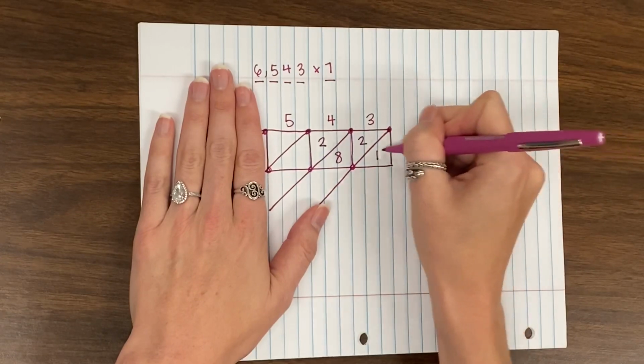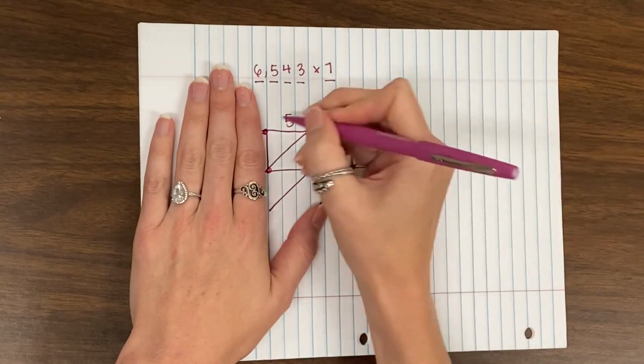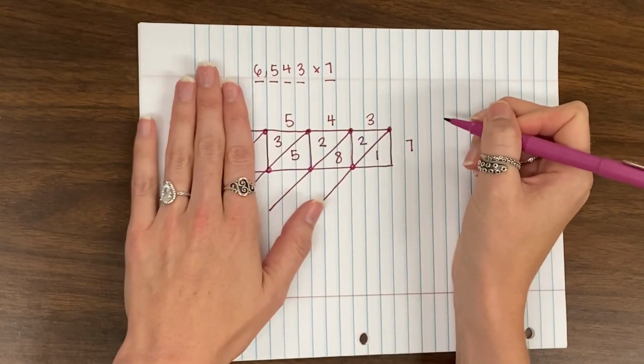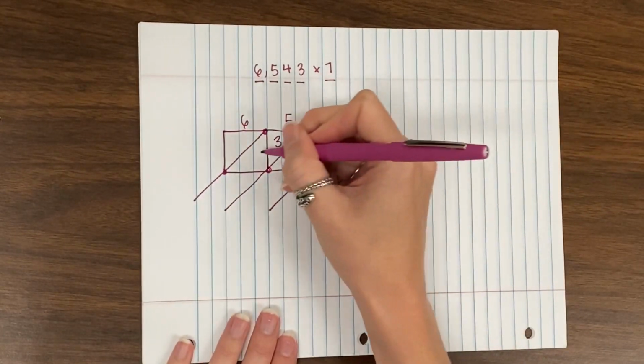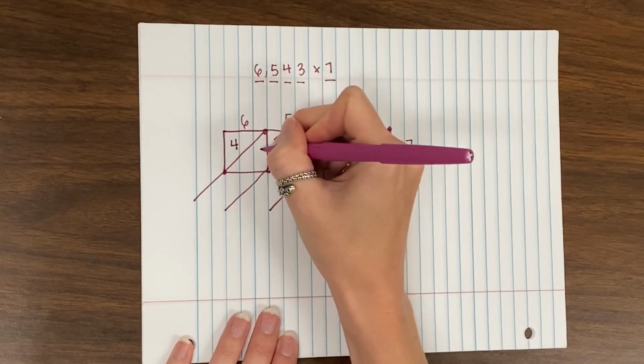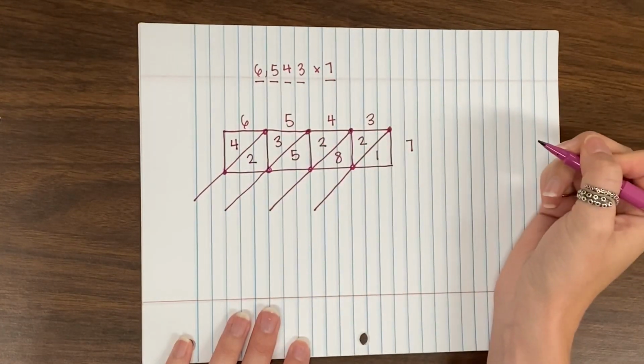Next, I'll multiply 7 times 5 for a product of 35. So I have 3 tens, 5 ones. And finally, I'm going to multiply 7 times 6 for a product of 42. I have 4 tens, 2 ones.